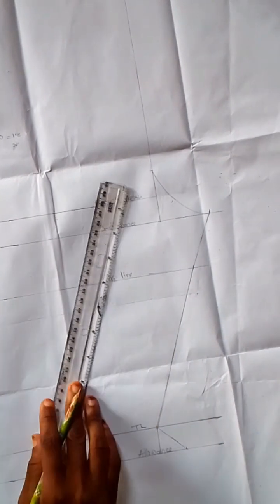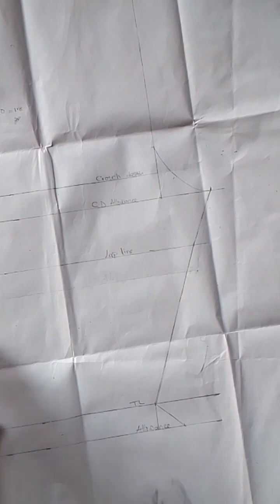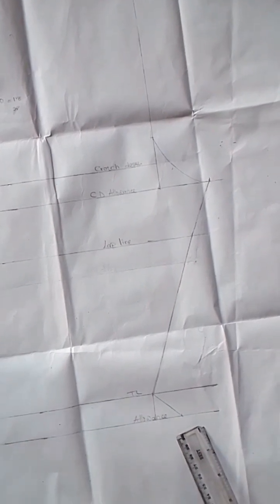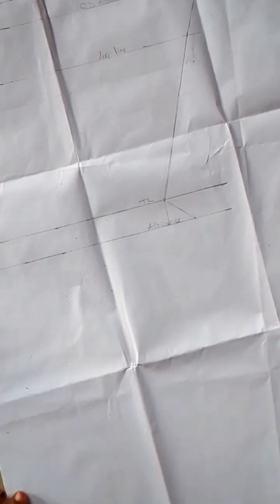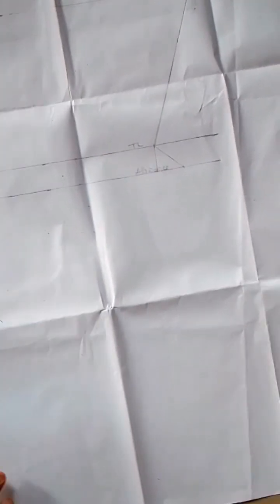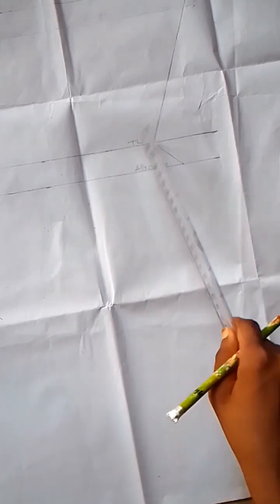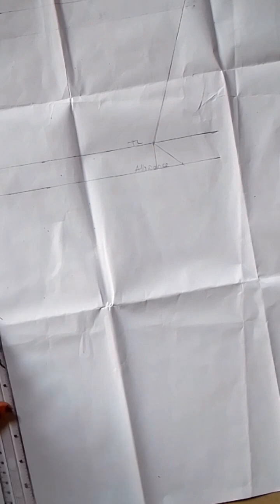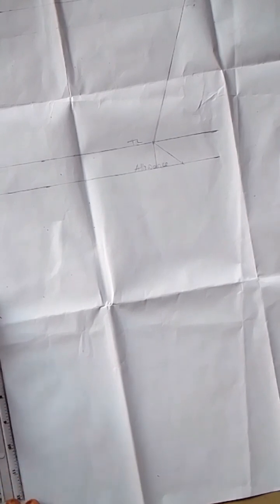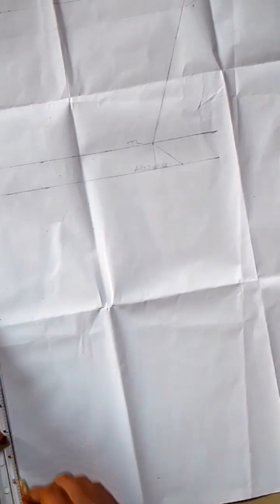Okay, so what we're going to do next is, let's assume we are making a straight pants here. Here will be the length of our trouser. So what we did here: you mark your new measurement, then you extend the line 1.5 inches down. Let's assume we are making this into a straight pant. You connect this 1.5 inches down.